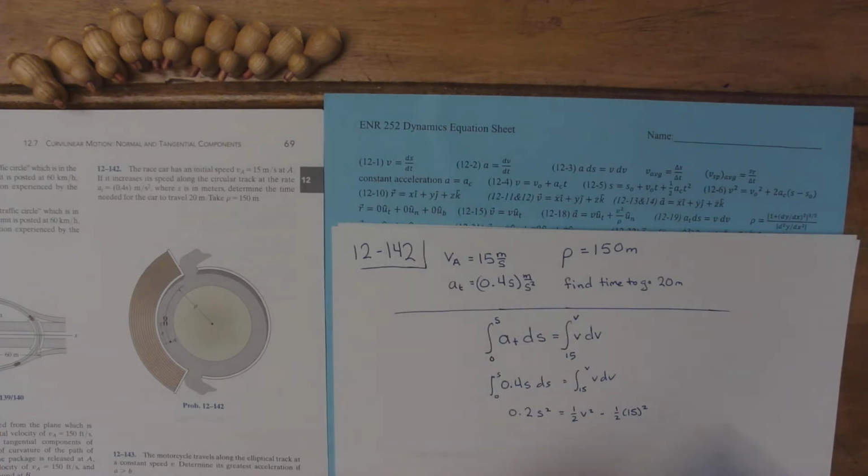Equation 12.1 is velocity is the derivative of position with respect to time. And I have velocity in my equation here and position over here. But I want to solve this and get an equation for the velocity as a function of position.